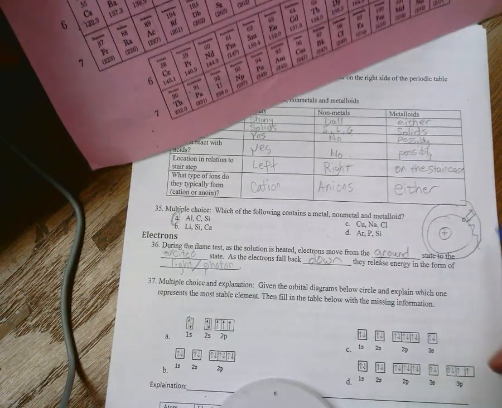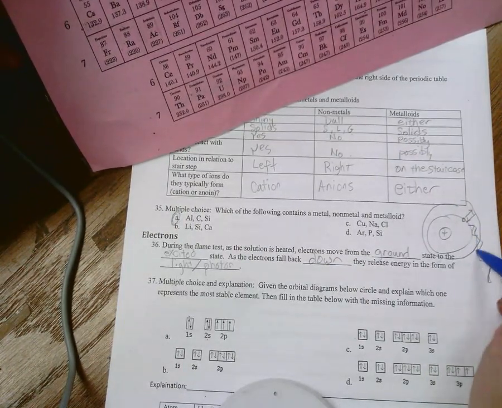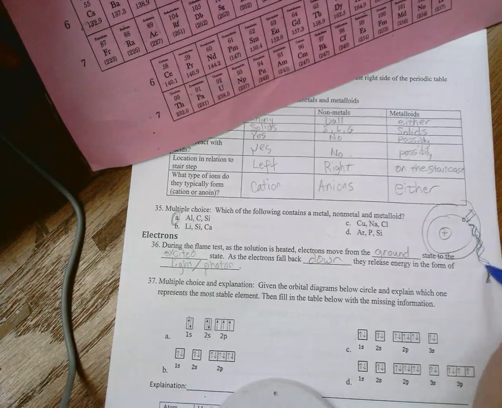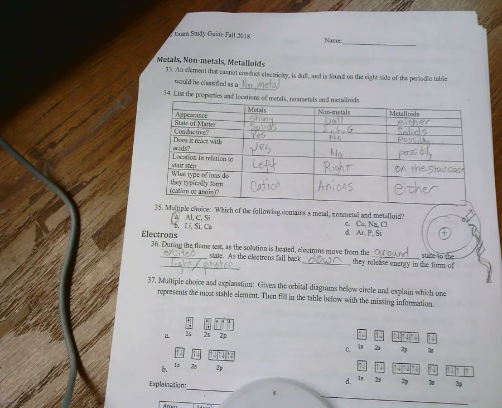That's Bohr. Bohr is telling you that. I promise you, you're going to see that on some tests. No way around it. Multiple choice and explanation. Oh my gosh.